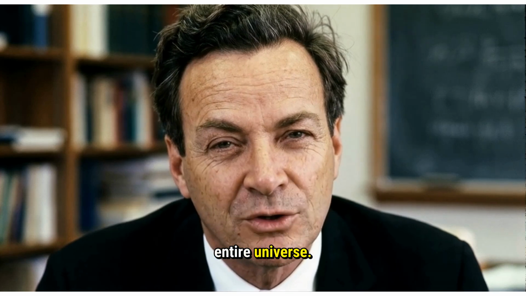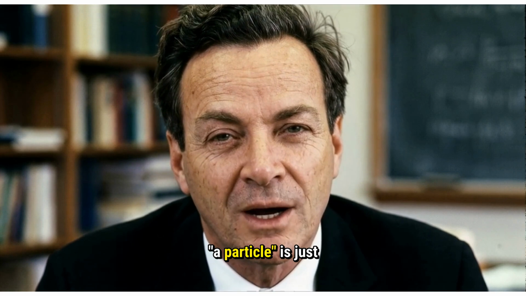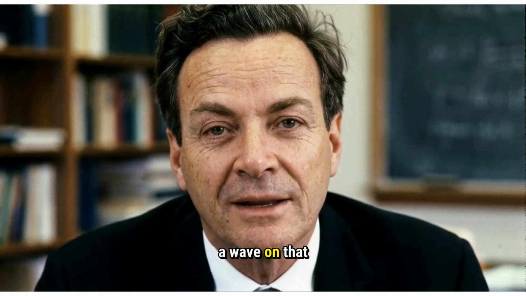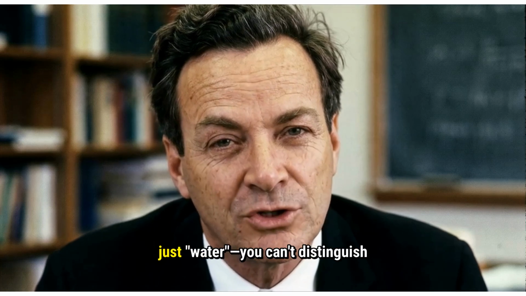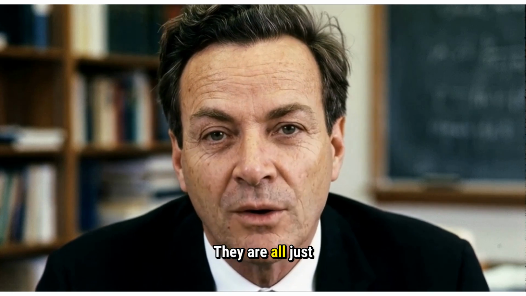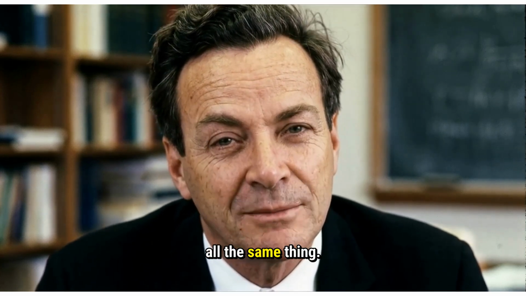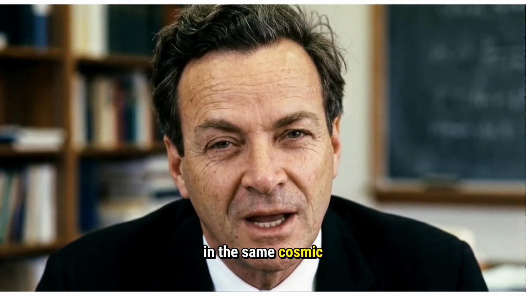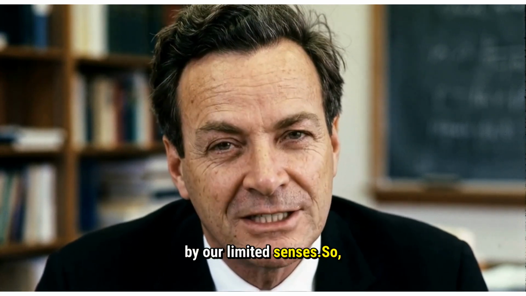There is an electron field that permeates the entire universe. It is a single vibrating ocean. What we call a particle is just a wave on that ocean. And just like you can't distinguish one wave from another, they are all just water, you can't distinguish one electron from another. They are all just field. In a deep sense, Wheeler was right. They are all the same thing. They are all ripples in the same cosmic fabric. The distinction between this one and that one is a lie told by our limited senses.